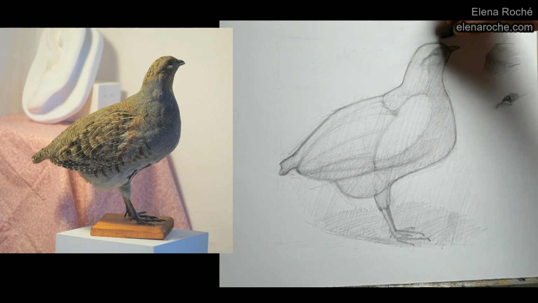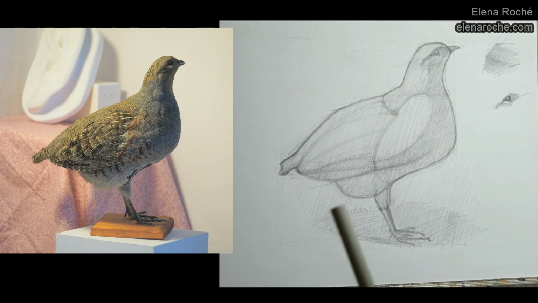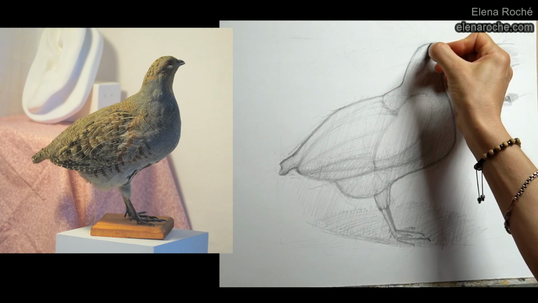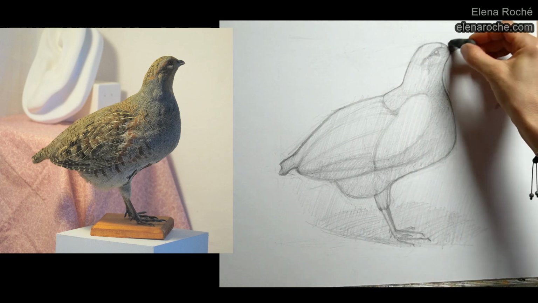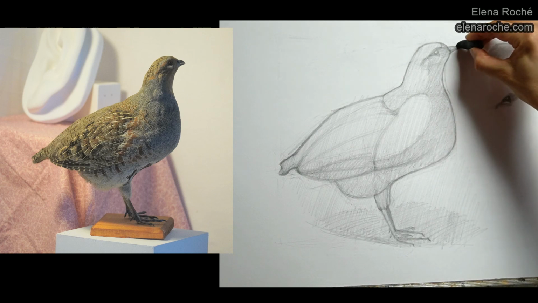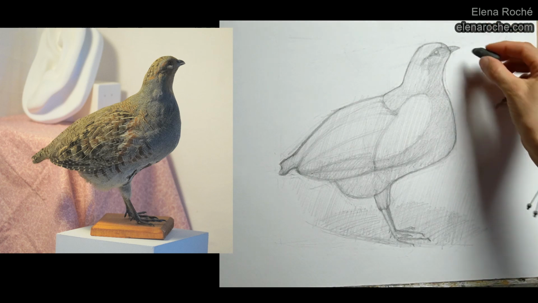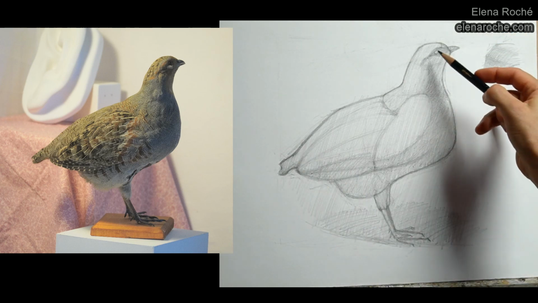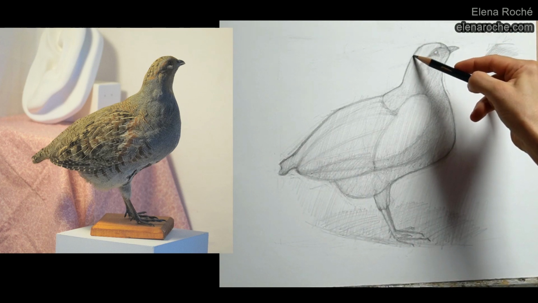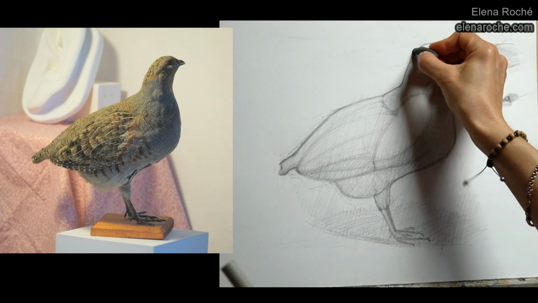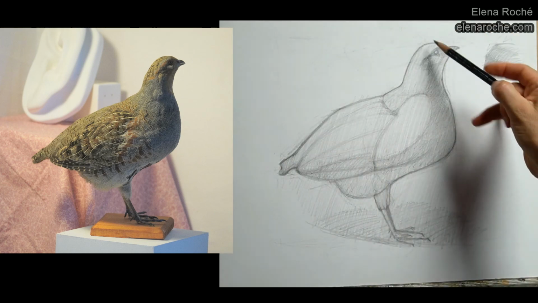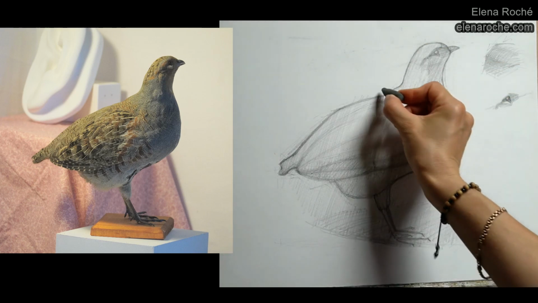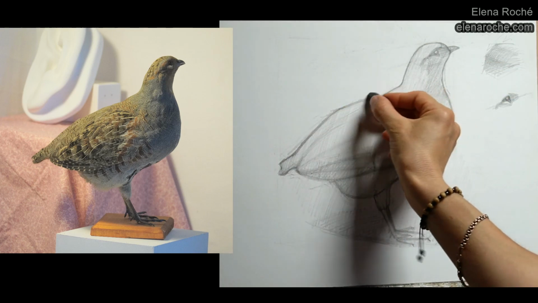How the head is exactly. There is a flatness here, but it's also a bit of a curvature. How the beak is exactly. Smooth things out. How the back is exactly.